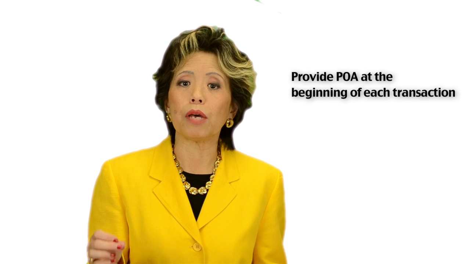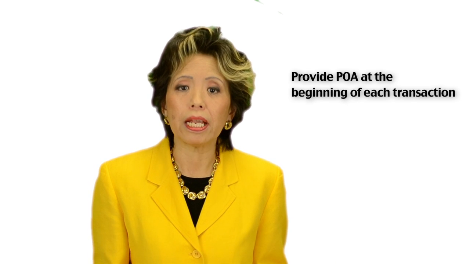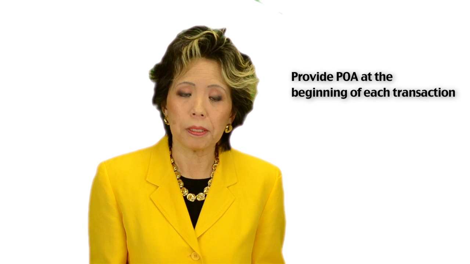Lenders, title companies, and we prefer that you use a special power of attorney because it does limit the responsibilities and the rights to sign to certain acts pertaining to certain transactions. We prefer that you give it to us at the beginning of the transaction so that we can have it underwritten and reviewed and approved.